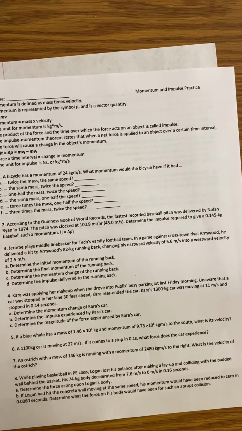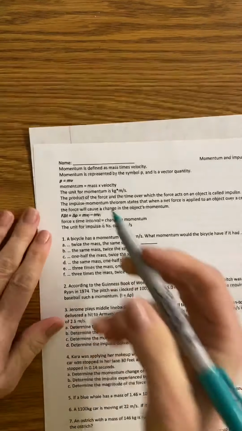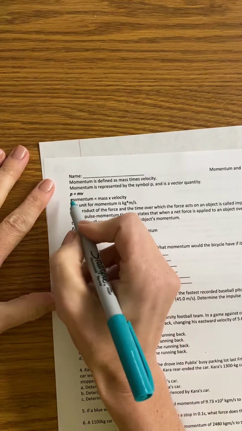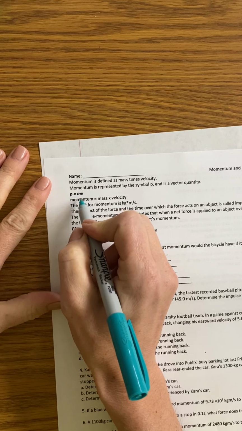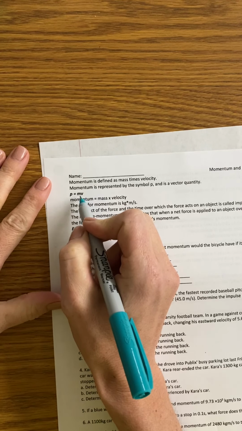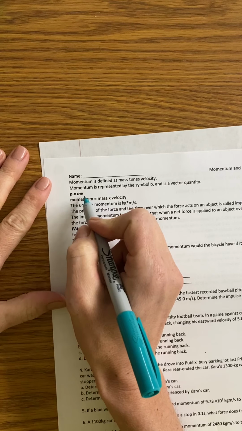All right, we're going to take a look at momentum and impulse today. The equations that you're going to use are momentum. Momentum is represented by little p. It's mass times velocity. Mass being a scalar, velocity being a vector.